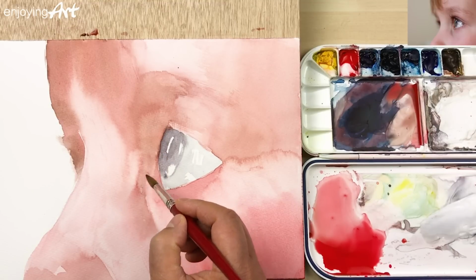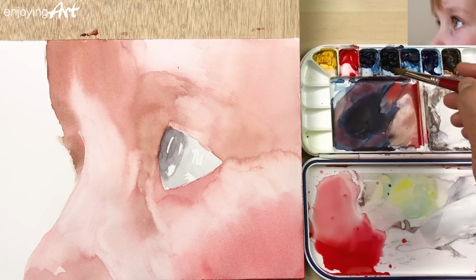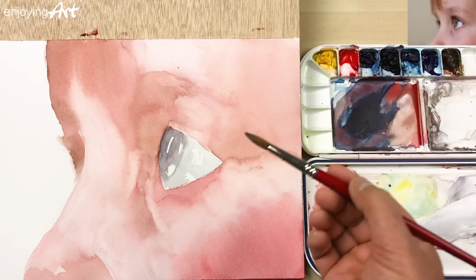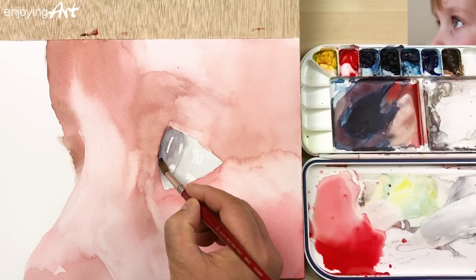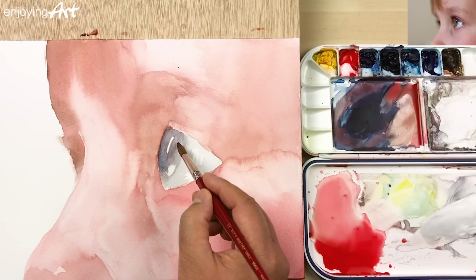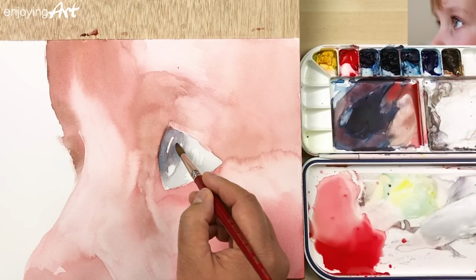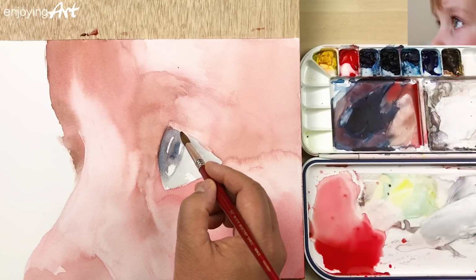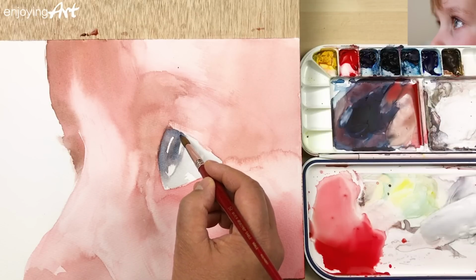Coming down over here, it has some brown color inside and a little blue color inside. I'm gonna take a little bit blue color first over here, and add a little blue color over here. And the top over here, because it catches the shadow, will look a little bit darker.